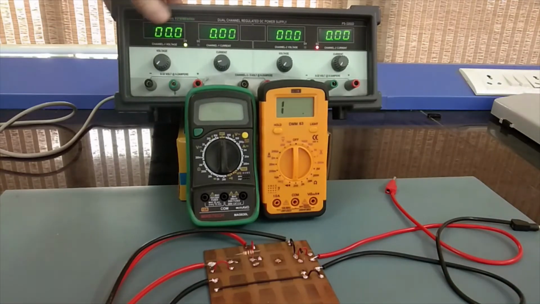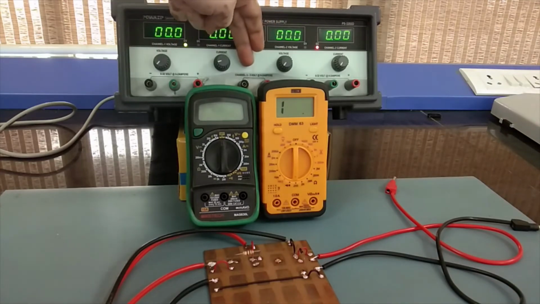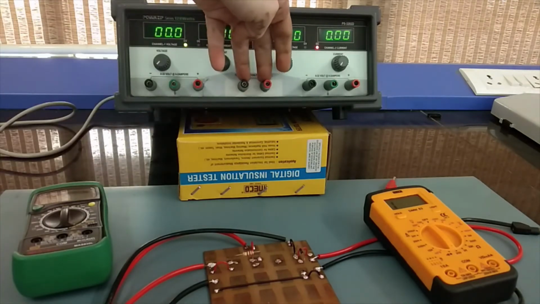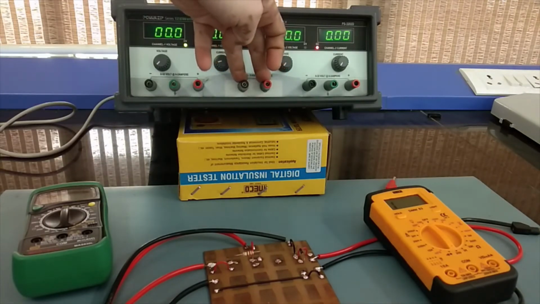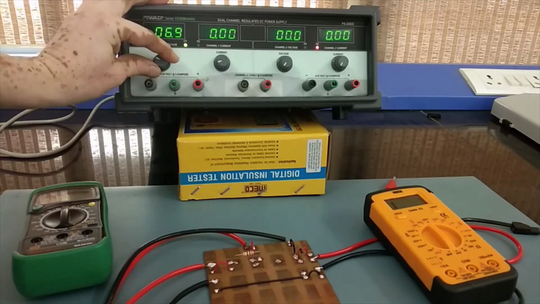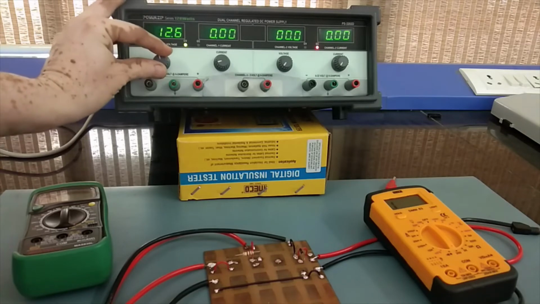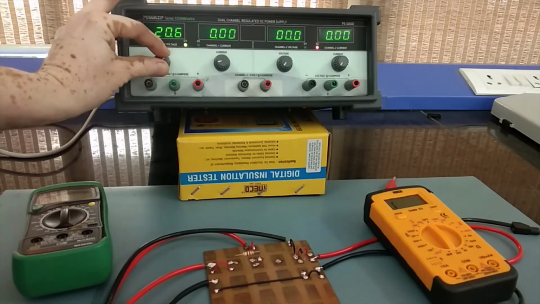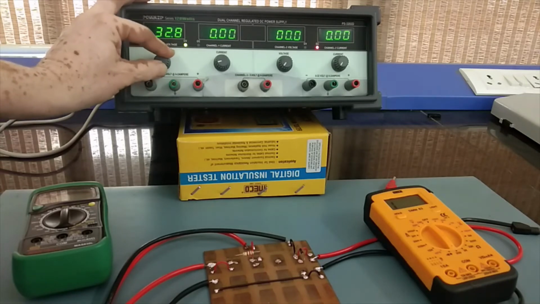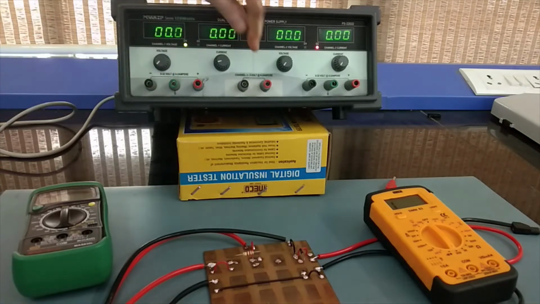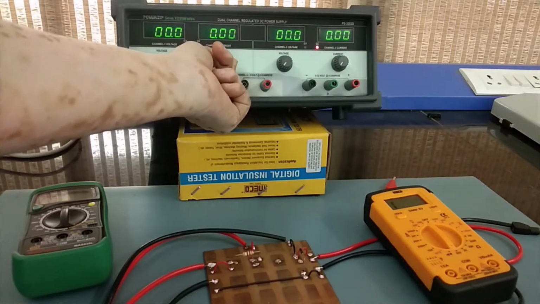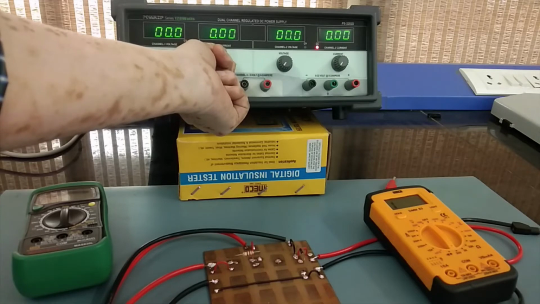Now you see that this center channel is fixed. It will give you fixed 5 volt, whereas in this case you can vary the voltage that you can apply. Okay, you can provide up to 32 volt. Now you see this is the current limit knob. So if you want to limit the current in the circuit, you can use this knob.